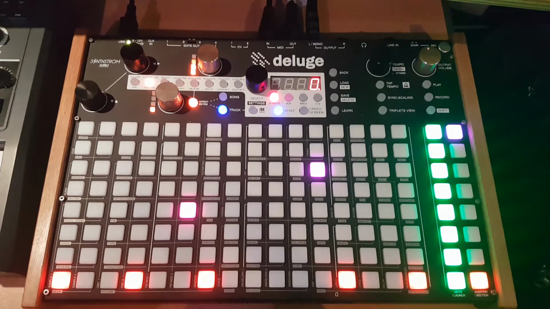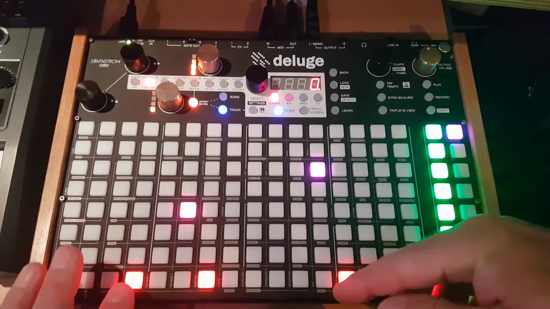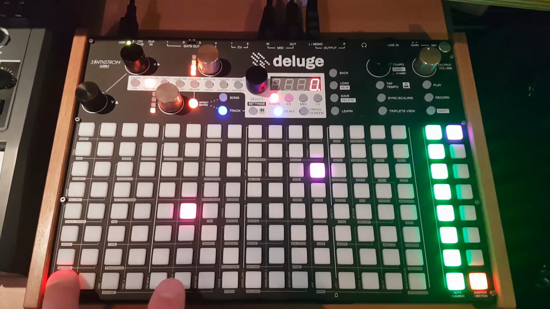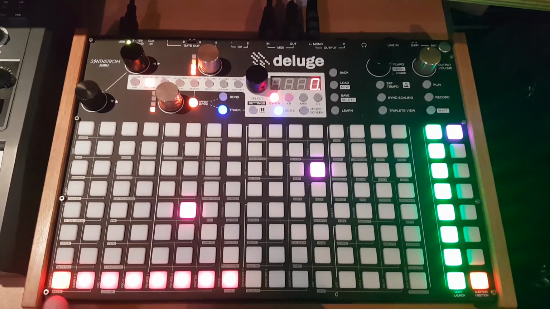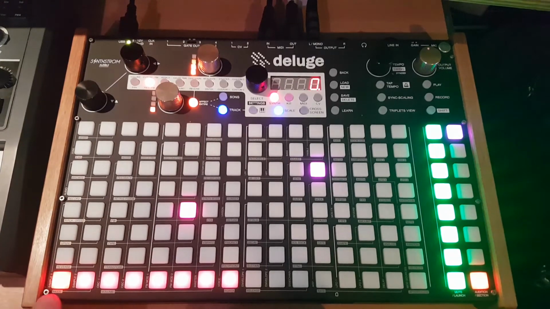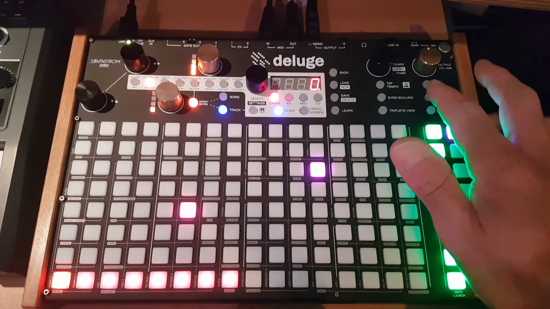Obviously we can have different length notes. We're not just confined to 16th notes. So let's say I want a long note here. All you do is hold the first one, and then if we want that to last, say, 2 beats, that will be the length of that note. So the brighter coloured pad there is the main note when it starts, and then this is the tail of the note.